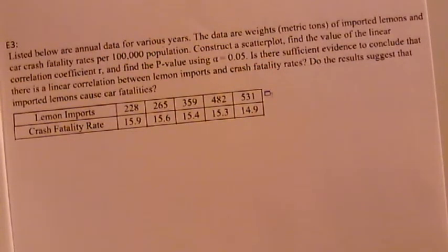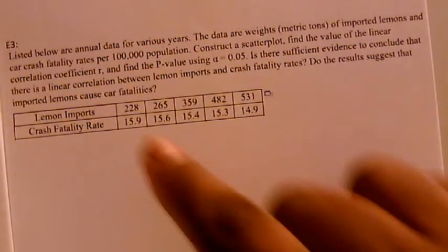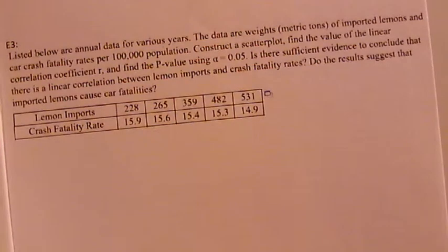Is there sufficient evidence to conclude that there is a linear correlation between lemon imports and crash fatality rates? Do the results suggest that imported lemons cause car fatalities? This is the data set that we have, and these are paired data, lemon imports and crash fatality rates.